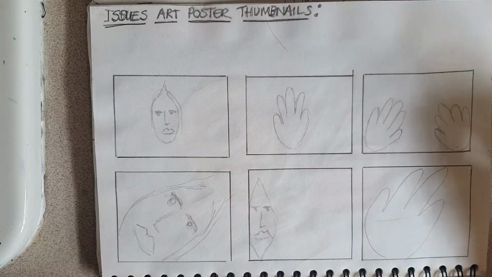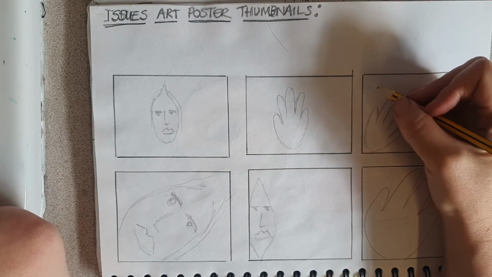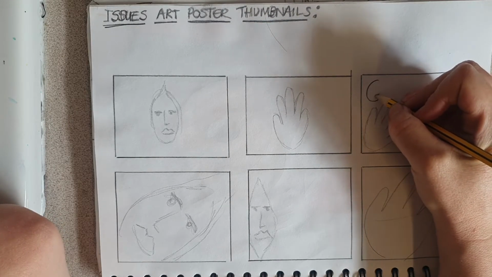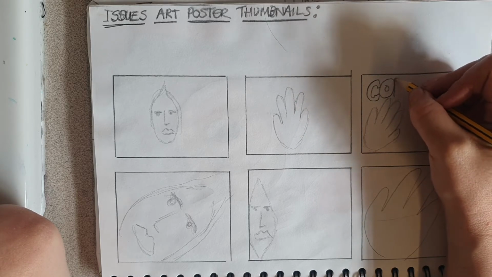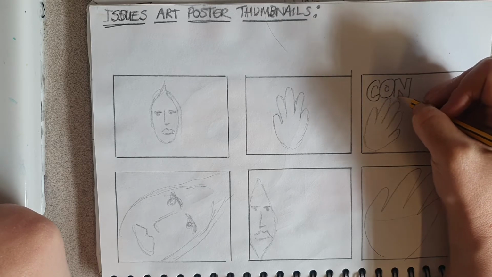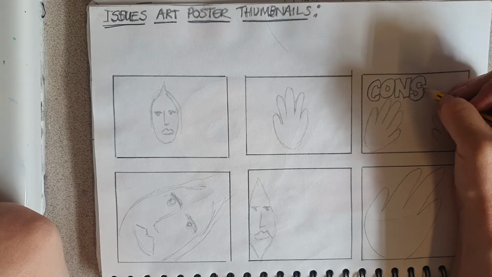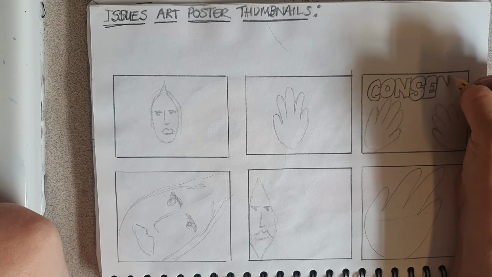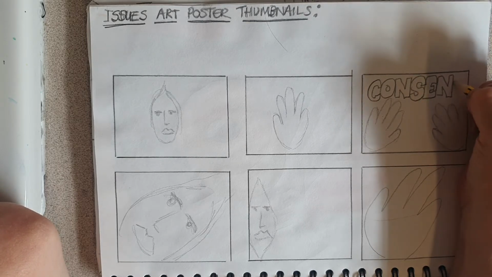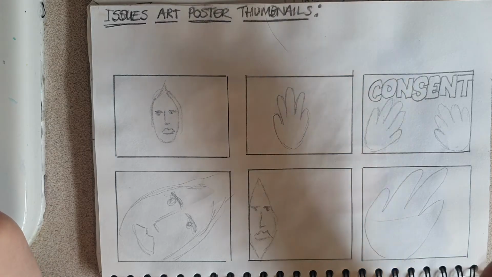So somewhere on here you might have the word consent. Okay, you can think about the lettering. Is it going to be block lettering? Okay, that's one type of lettering we could have. Okay, another type of lettering we could have is bubble writing.